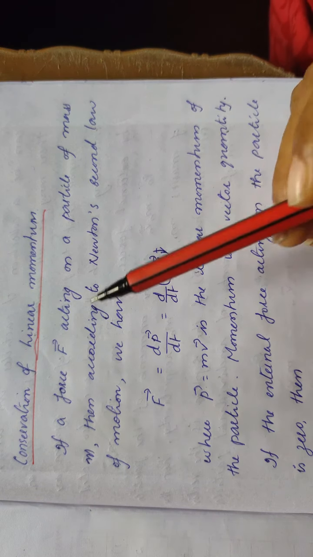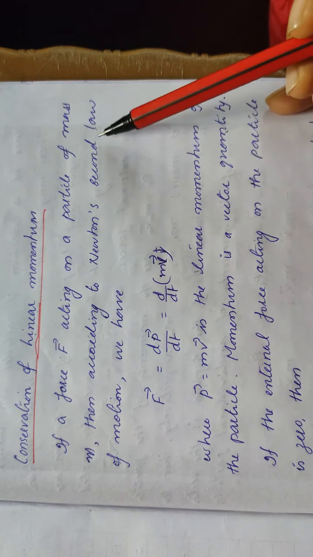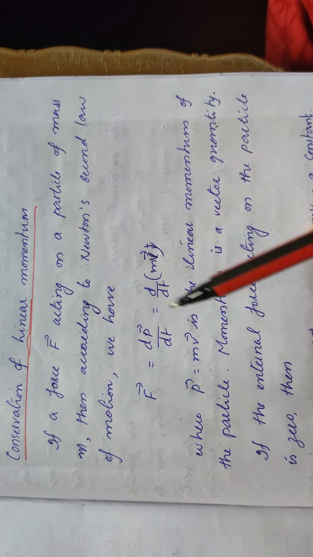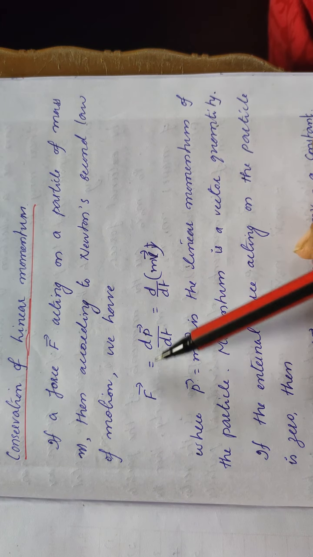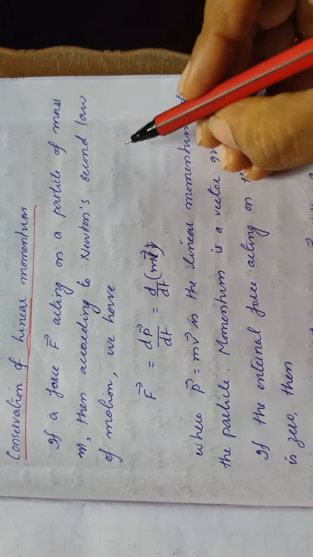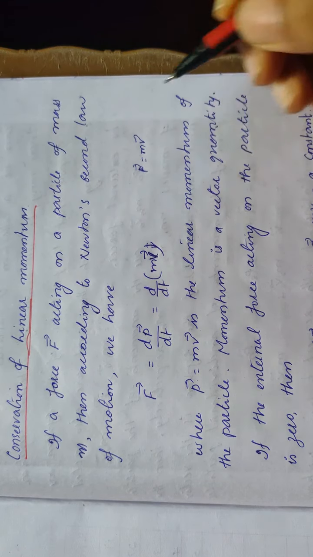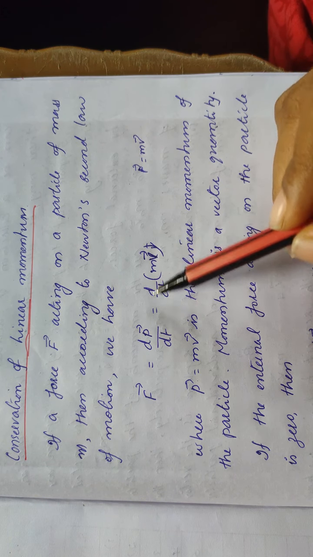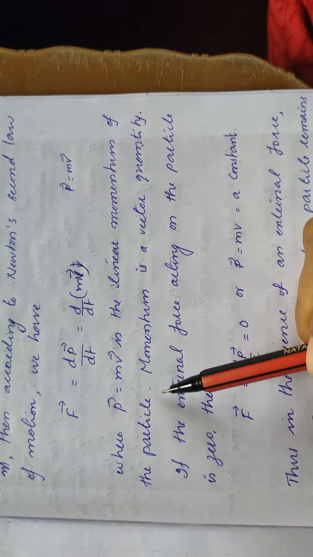So, if a force F is acting on a particle of mass m, then according to Newton's second law of motion, we can represent force as the rate of change of its linear momentum. This is Newton's second law of motion, and p is mv. p is the linear momentum, which is mass into velocity. So we can substitute mass into velocity instead of p, and we will get F = d/dt of (m v). So p = mv is the linear momentum of the particle.